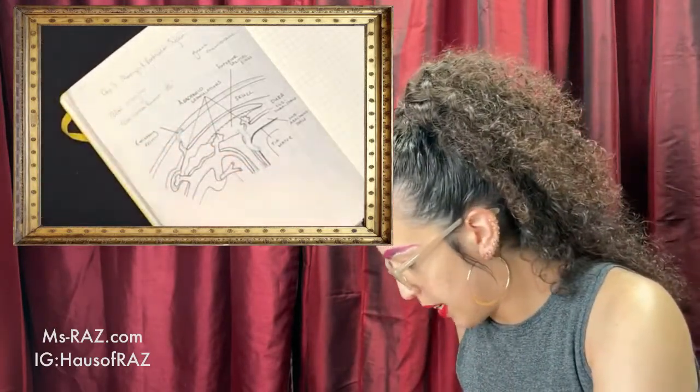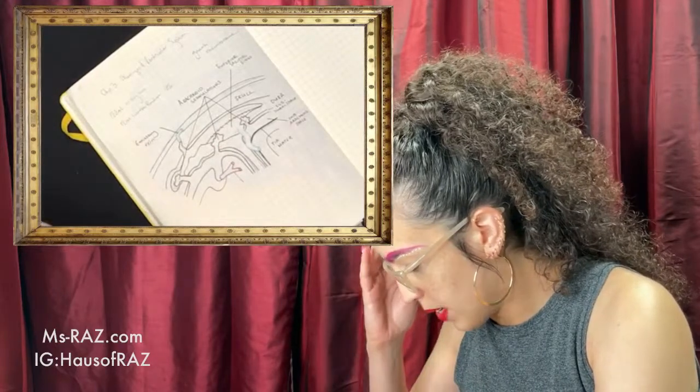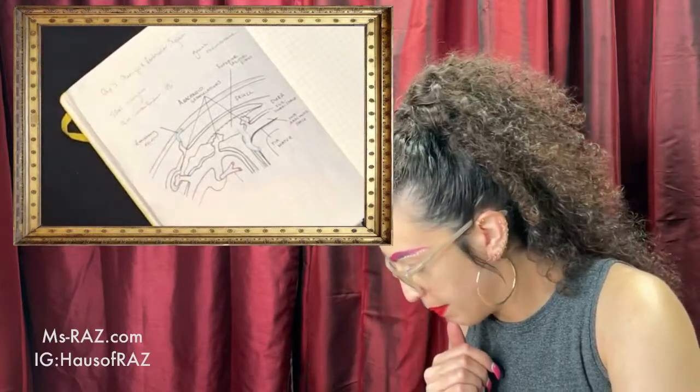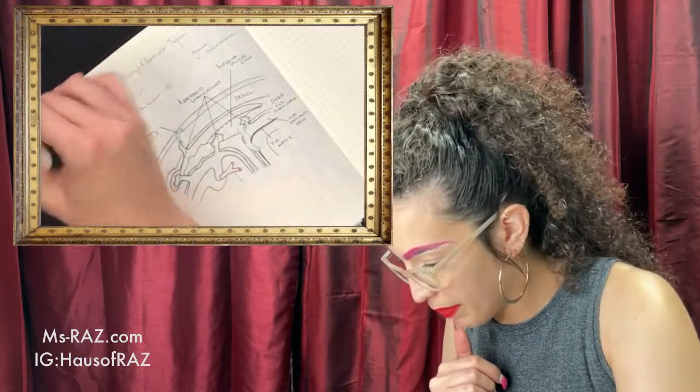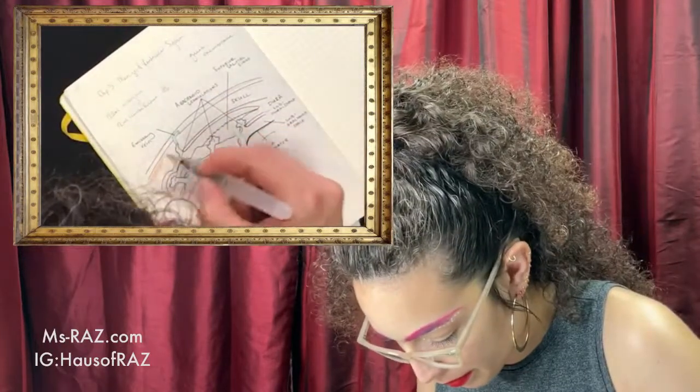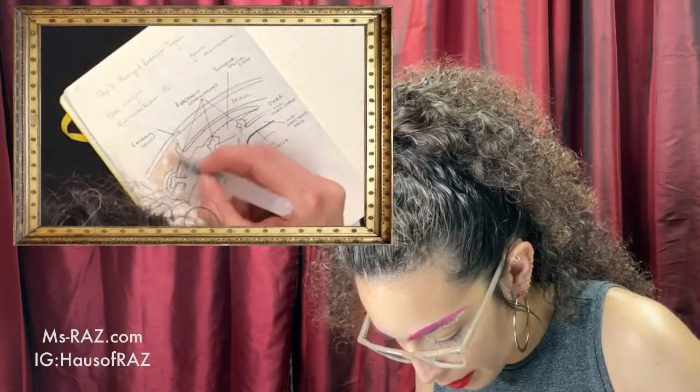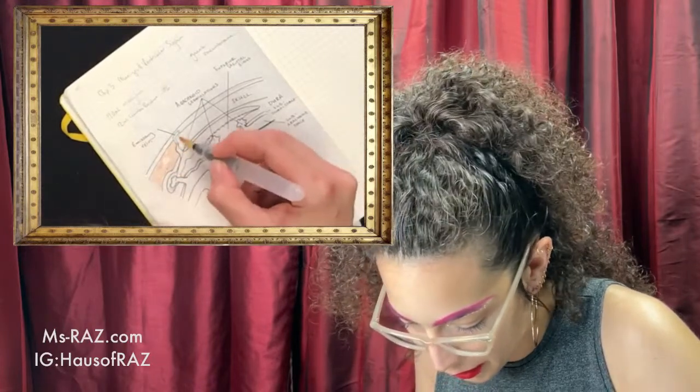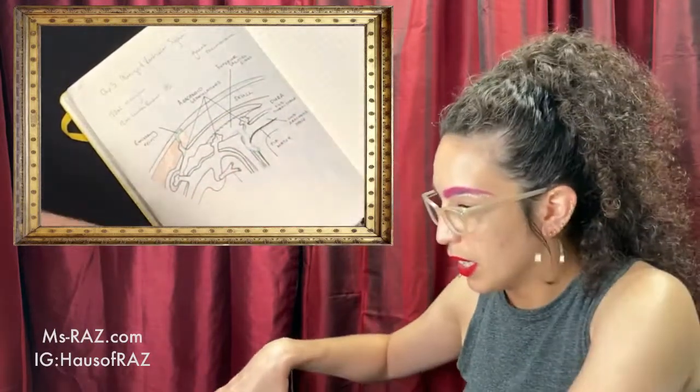Now we're good. Okay, let's get a little bit of a bone color going. I have no idea what the colors of this should really be. Oh, I should have erased it first.